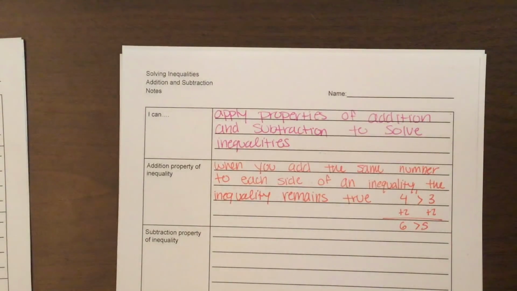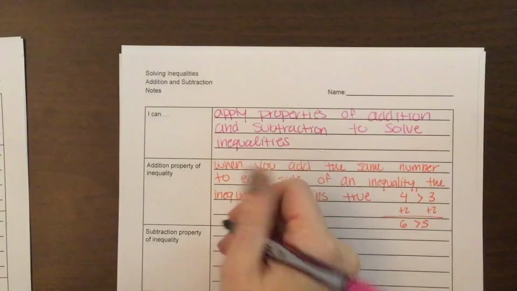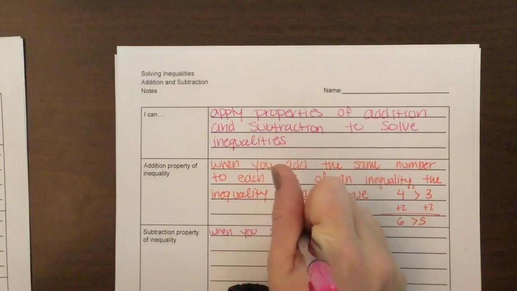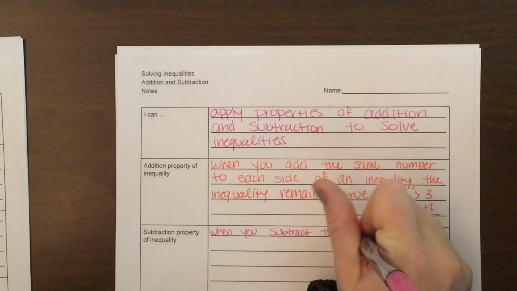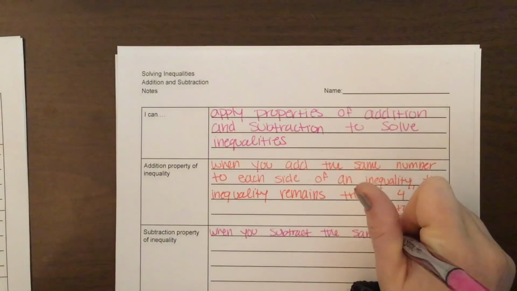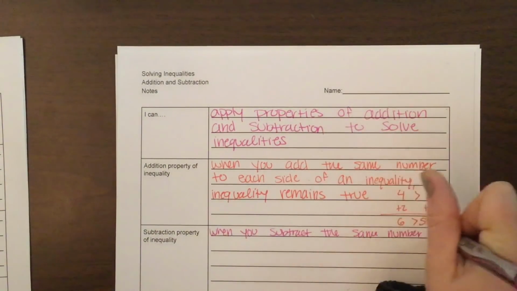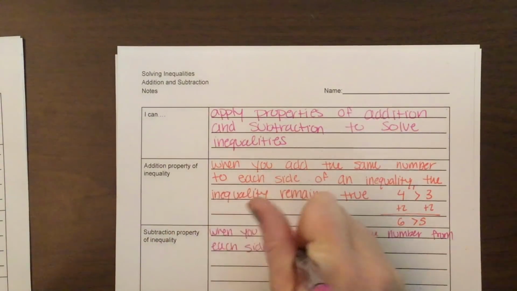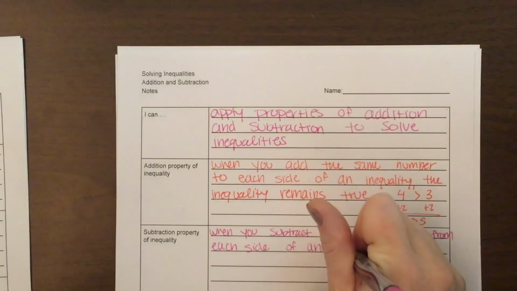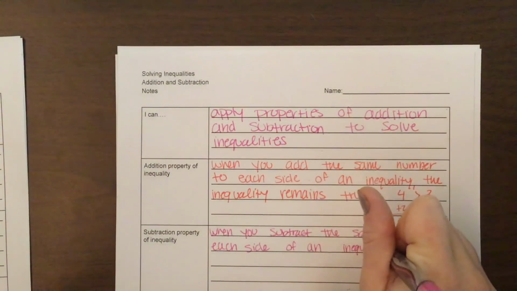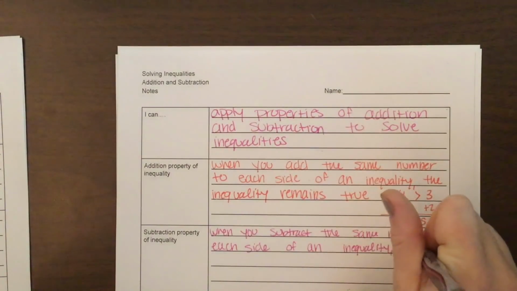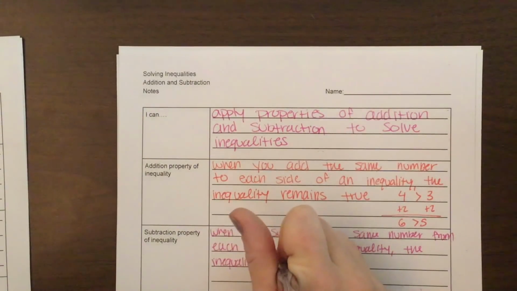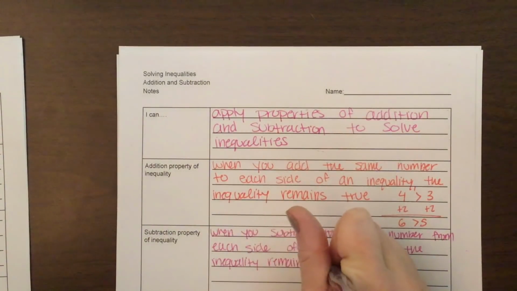And then the subtraction property of inequality is the same thing but subtraction. So when you subtract the same number from each side of an inequality, the inequality remains true.